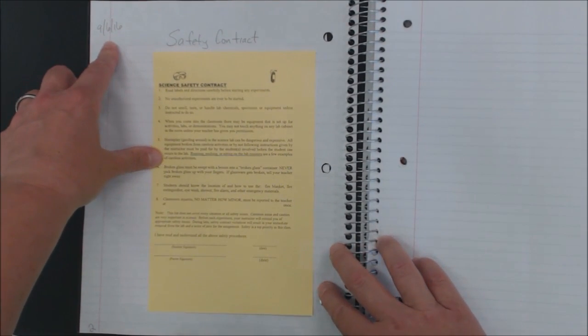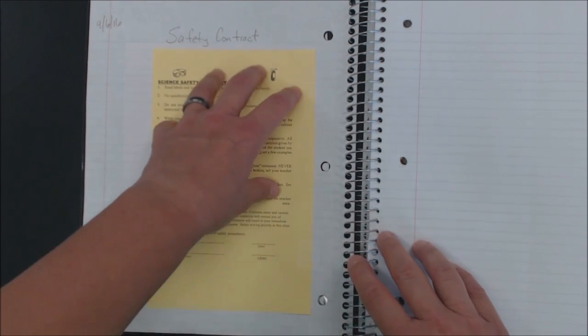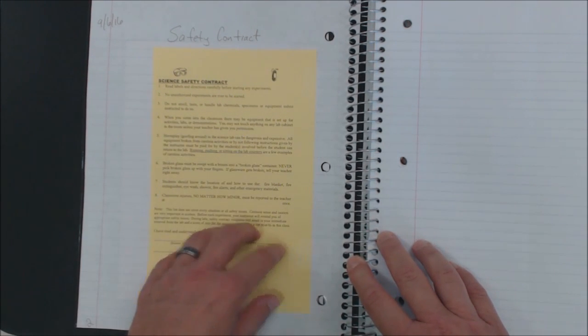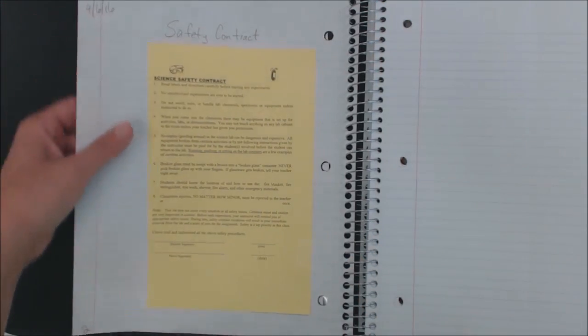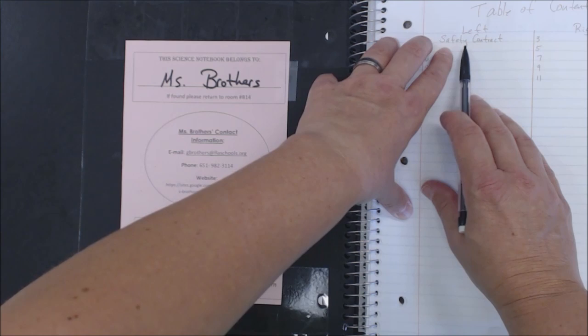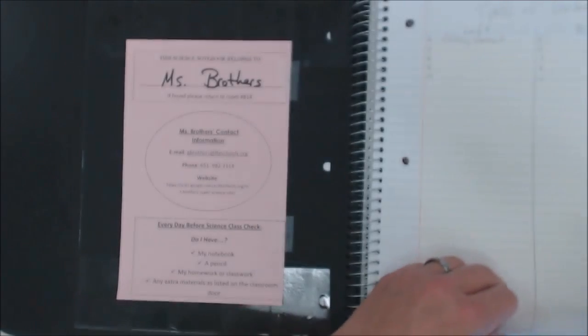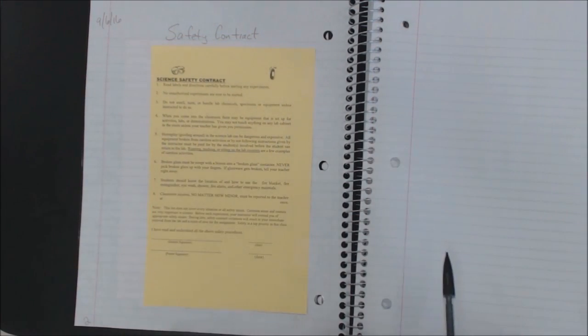So again, when it comes to taping something into your notebook: the date that you got the material, the title, then tape it in, making it flippable using two small pieces on the inside corner. And once you're done with that, the next thing you have to do is make sure that you have updated it in your table of contents. So in this case, I can see that page 2 is my safety contract. I can turn to page 2, and there it is. All right, there you go, taping something into your INB.